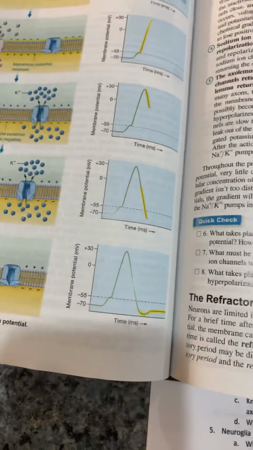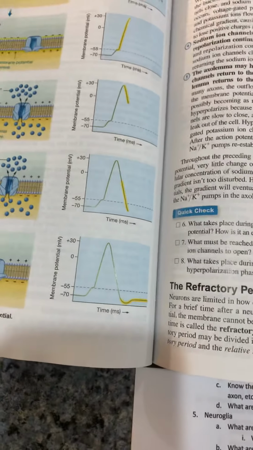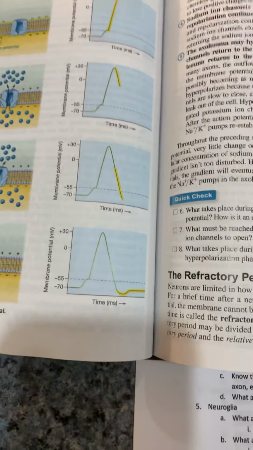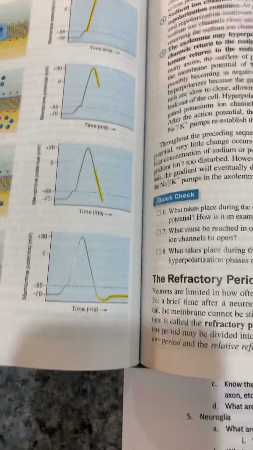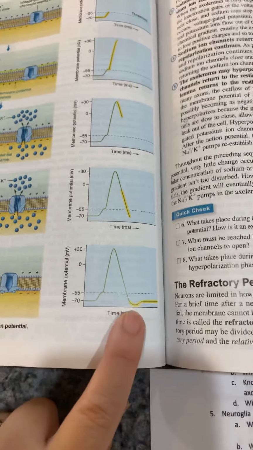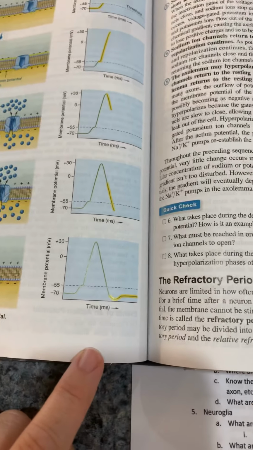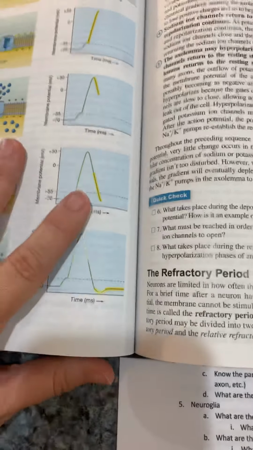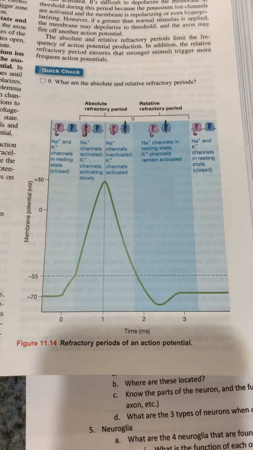hyperpolarization. It's hyperpolarized, and that's because the potassium channels haven't returned to their resting state, and so it may be as negative as minus 90 millivolts. And if that's the case, if it's hyperpolarized, you can't really have another action potential come along. And this is exhibited in figure 11.14 on page 399.